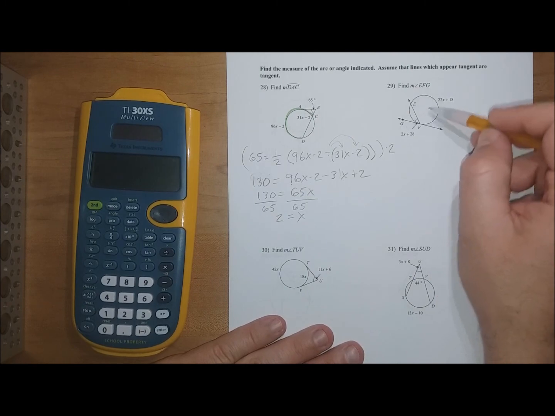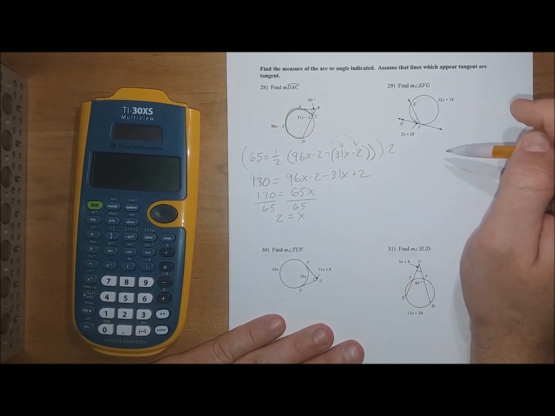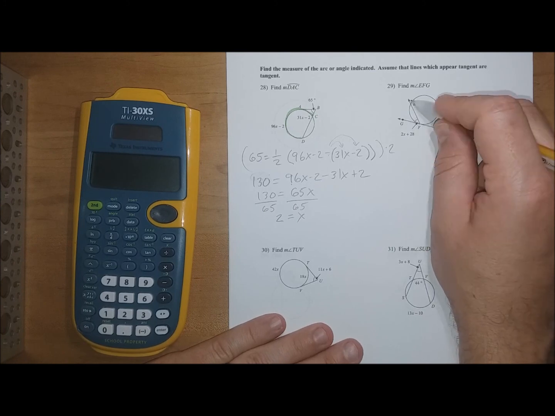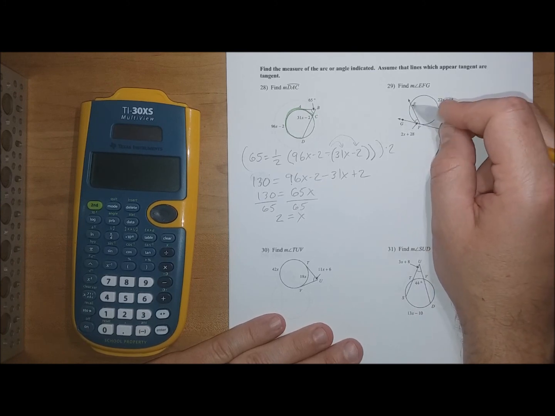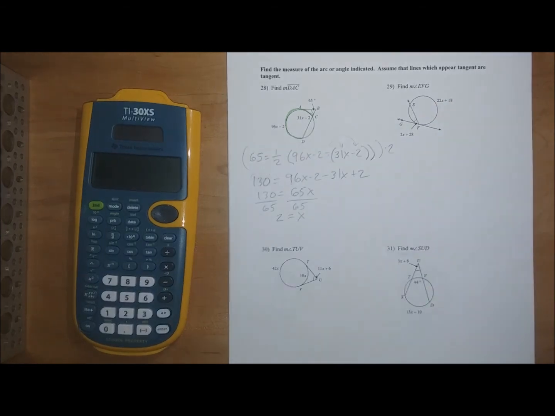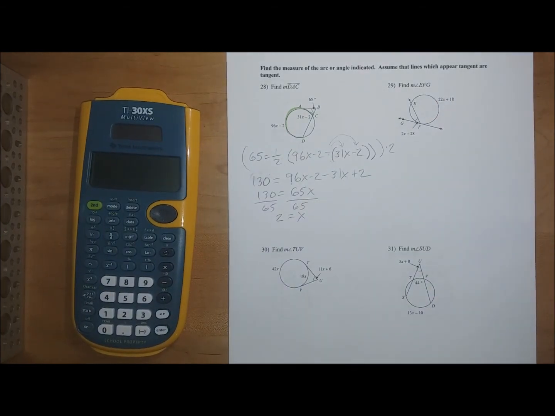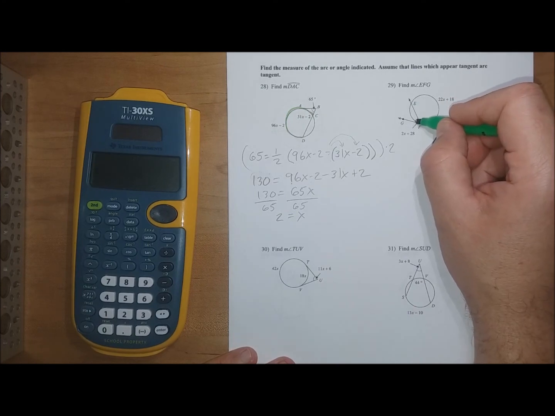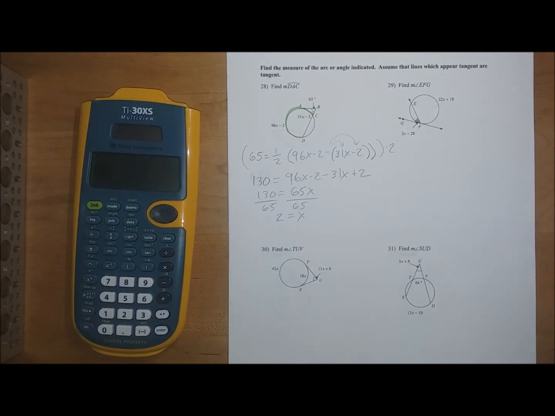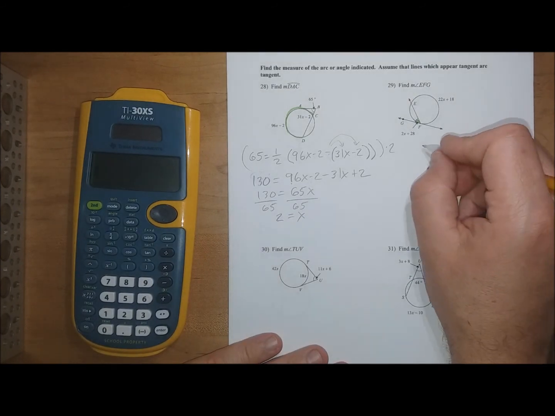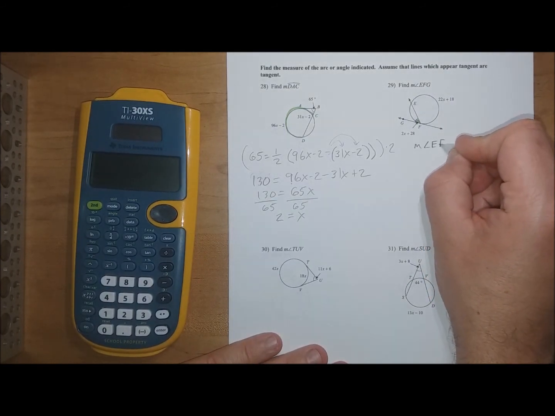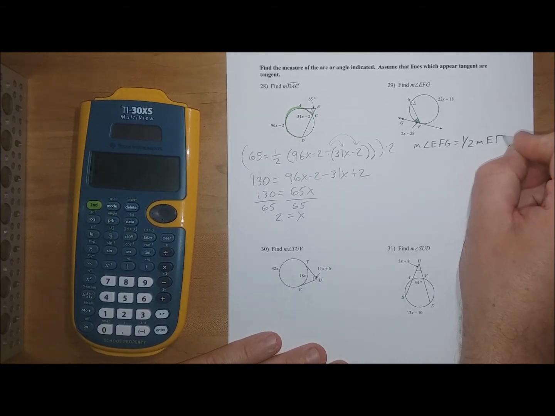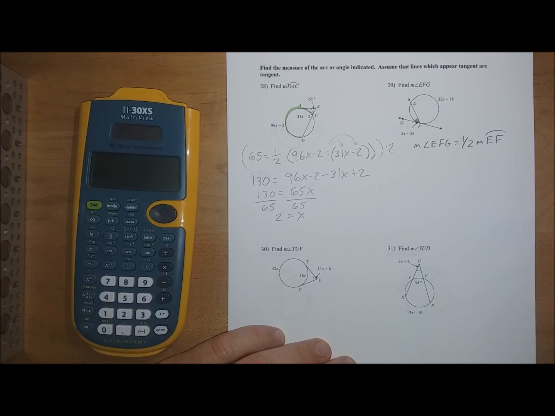Here we've got a tangent intersecting a secant at the point of tangency. And when that happens, it forms an angle that's equal to 1/2 the measure of the arc that it intercepts. And they want us to find EFG, this angle in here. So just that angle. Good. So we know it's going to equal 1/2 the measure of angle EFG is going to equal 1/2 the measure of arc EF. No, we don't know that, do we?